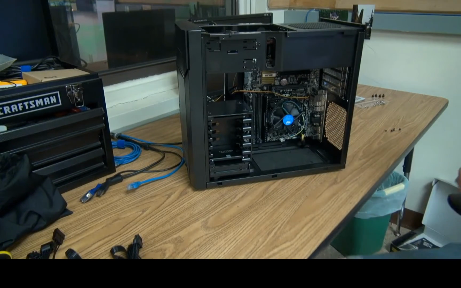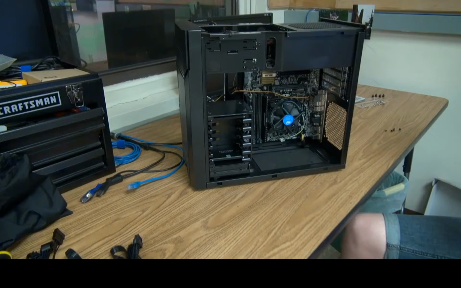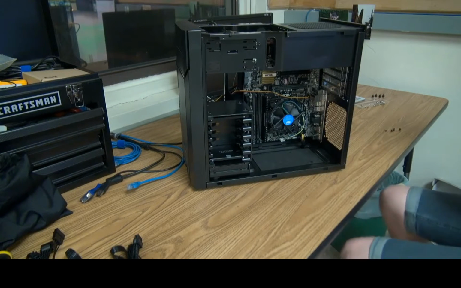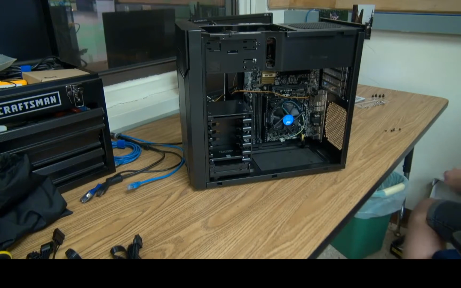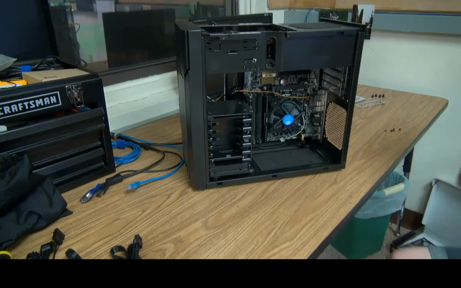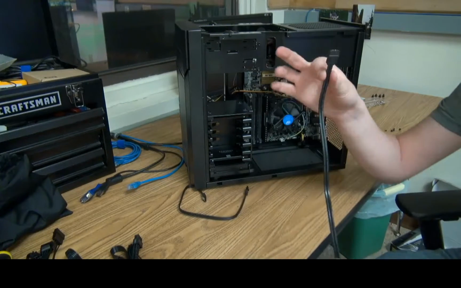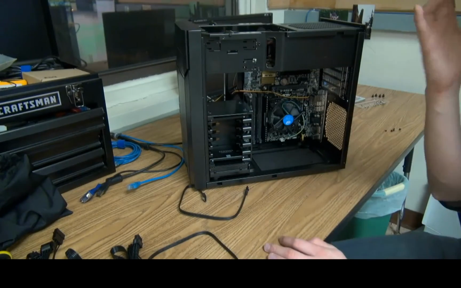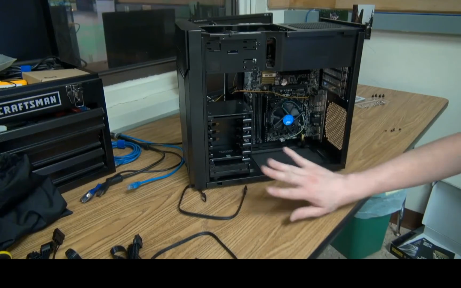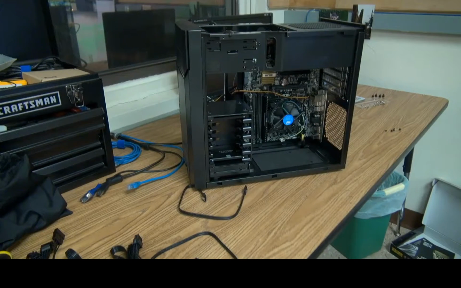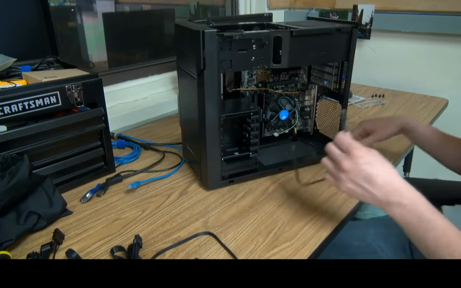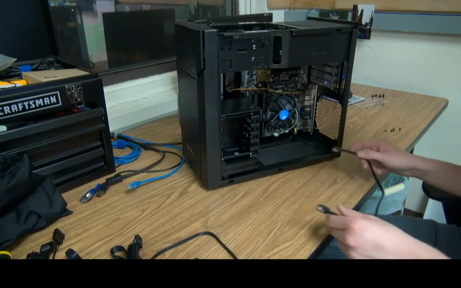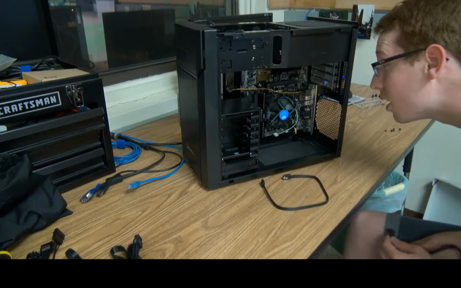That's just right over here. Thankfully they include 2 of them. Alright. So this is a serial ATA data cable. It's how information gets from your solid-state drive through your motherboard. So you can actually use your operating system that's on the drive, store your files and such.